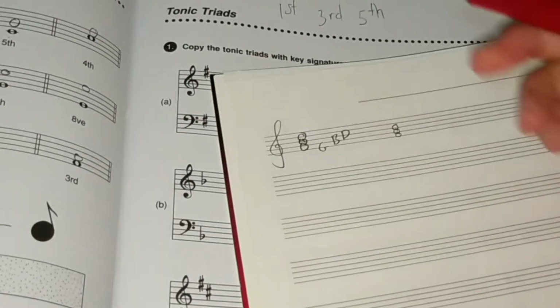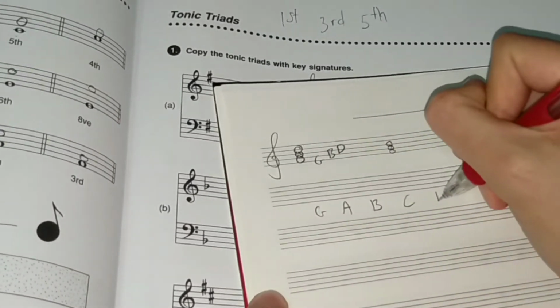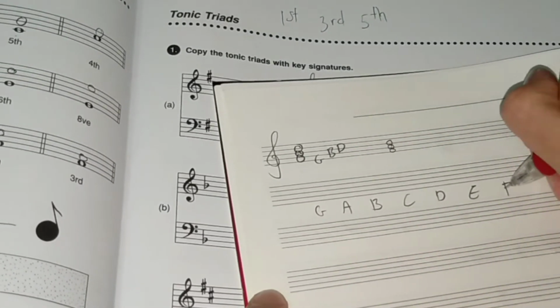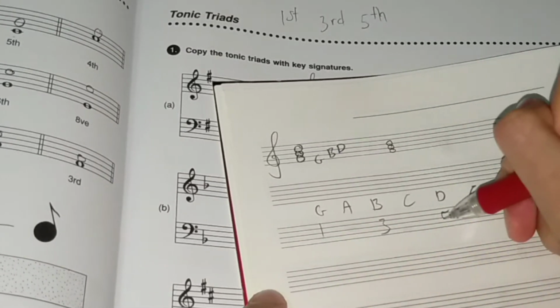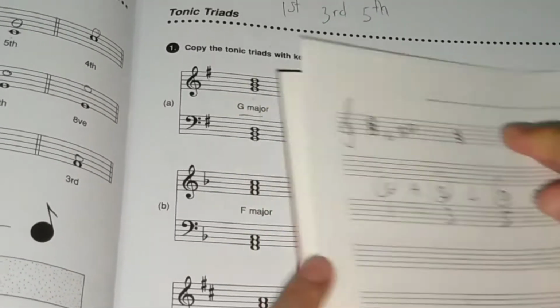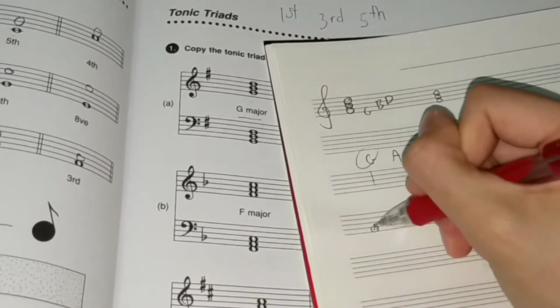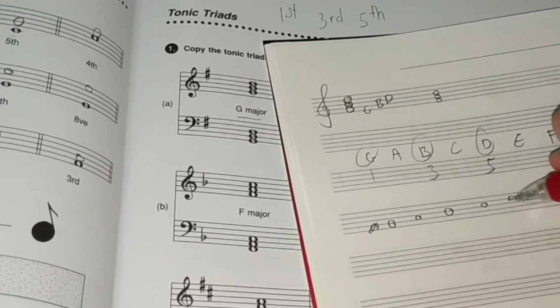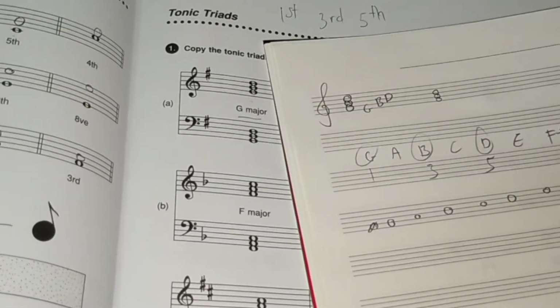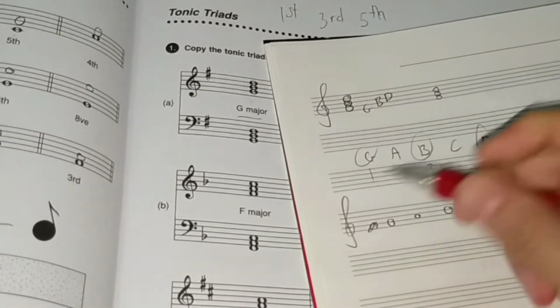If you are still confused, you can actually write out G, A, B, C, D, E, F sharp, G. Then first, third, fifth, G, B, D. Then you can also write it out if you want. Like this, G, A, B, C, D, E, F sharp, and G. And this will be the treble clef.